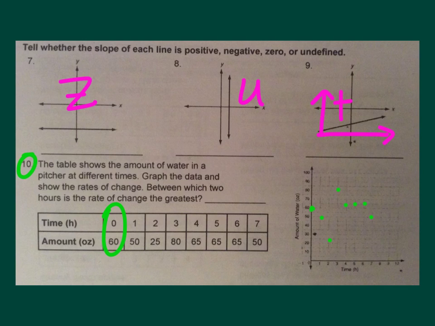And in this case here, if we were to connect these, notice that the greatest rate of change is going to be this little section right here, and that's going to be between 2 and 3. So between 2 and 3 is the greatest rate of change.